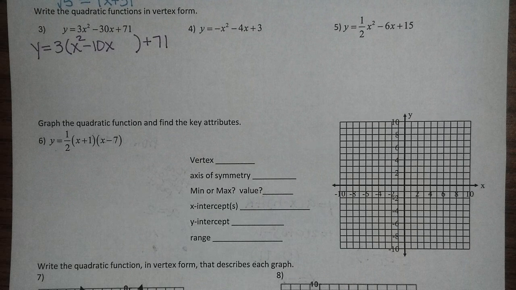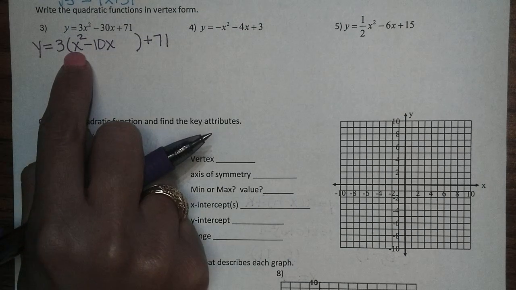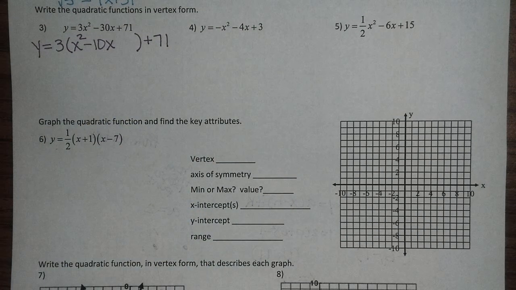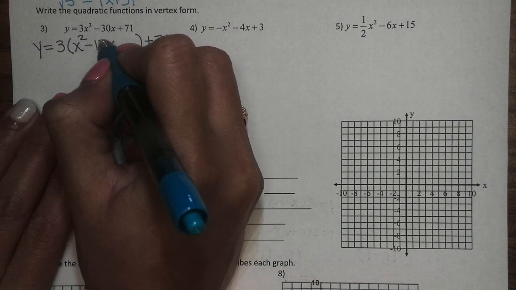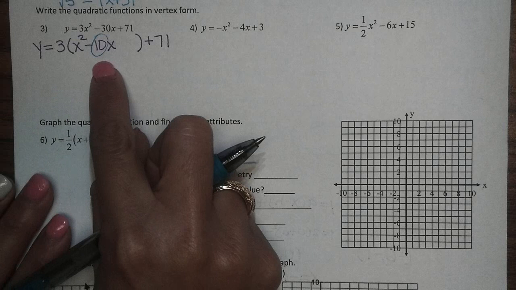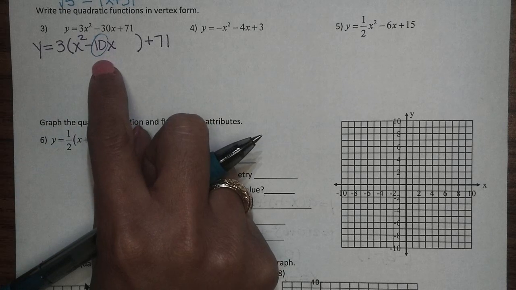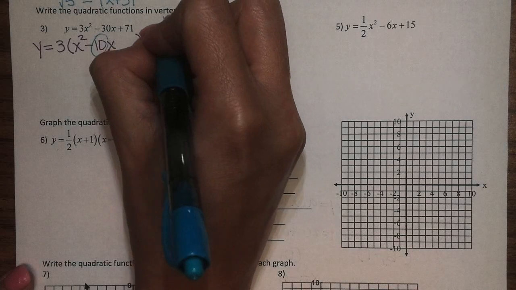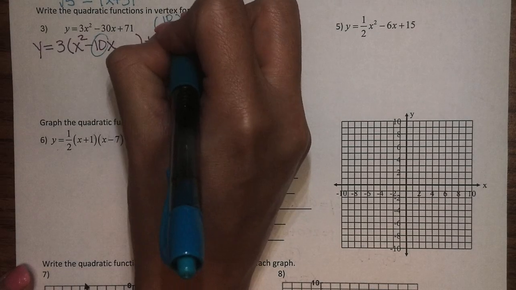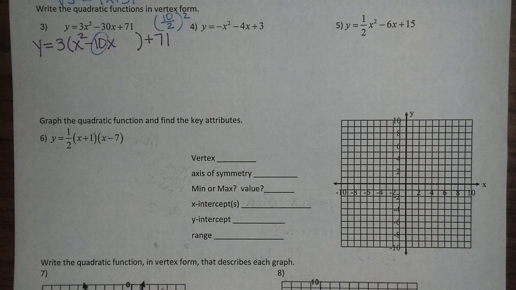So now that my coefficient of x squared is 1, I can complete the square. Here's how you complete the square, just like I did on example 2. You take the coefficient of your linear term, so this 10, or you can think of it as minus 10, either way. You take 10 divided by 2 and you square it. That's how you complete a square. 10 divided by 2 and square.